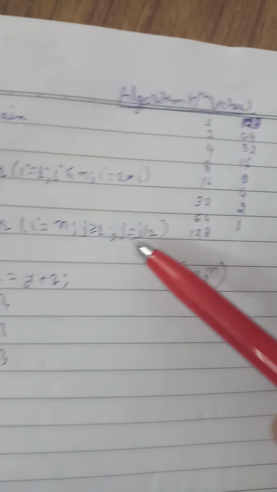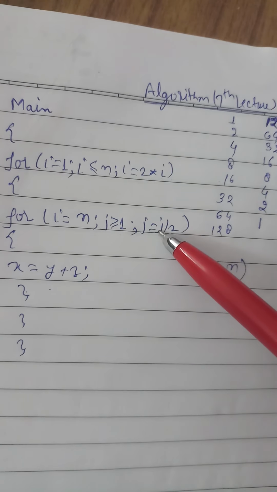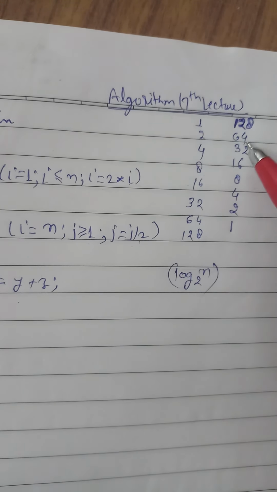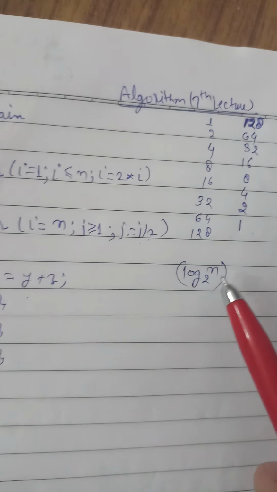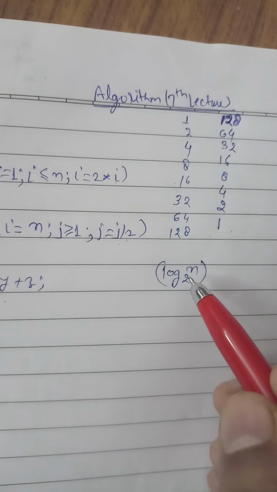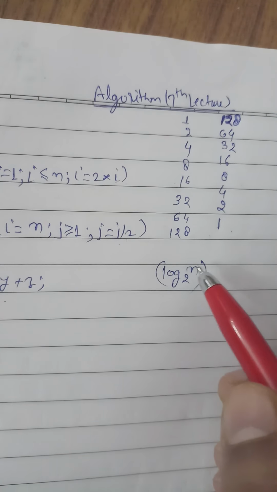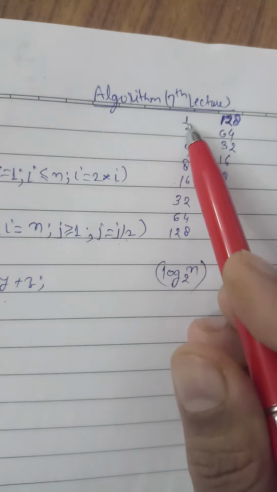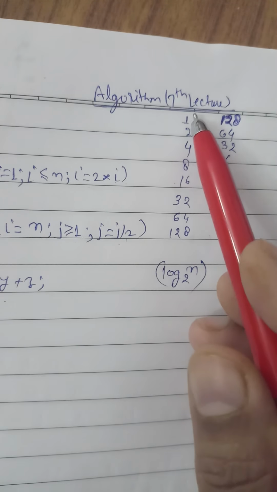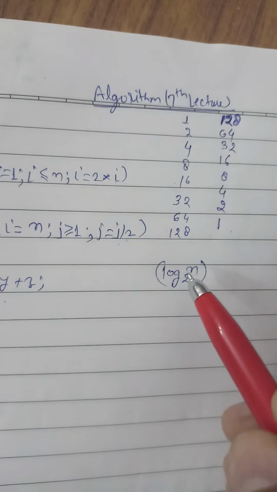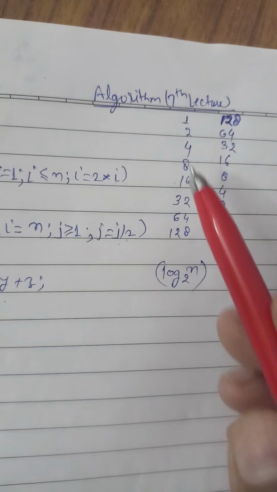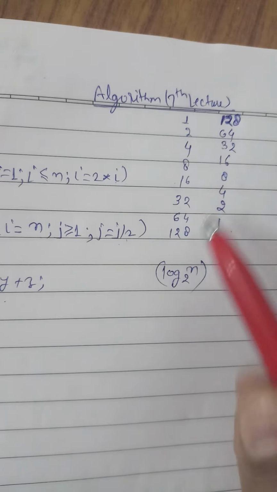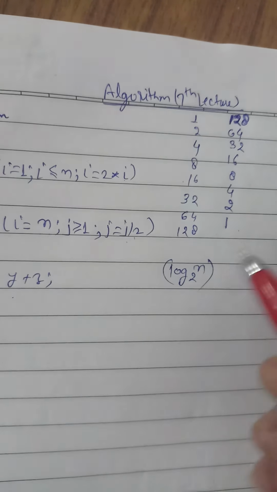For the second for loop, in which we are taking j, its value is in decreasing order. One is giving increasing order and one is giving decreasing order, but both are log n values, because log of 2 to the power 0 is 1, initially it is 1, then log 2 base 2 gives 1, then 2, like this. So these values are log n.